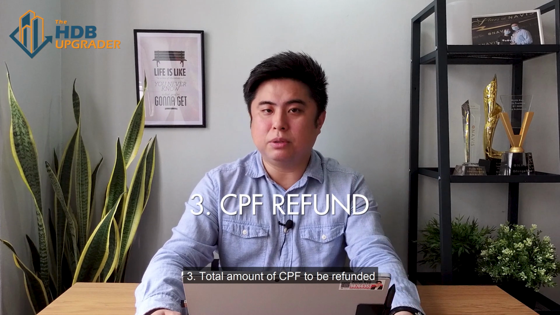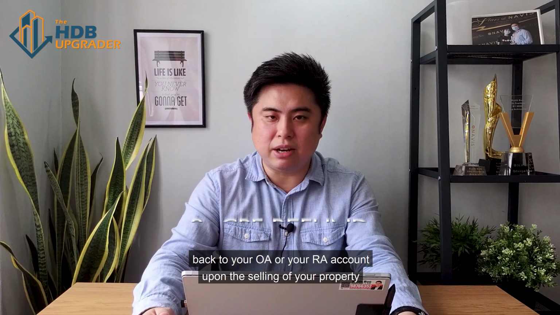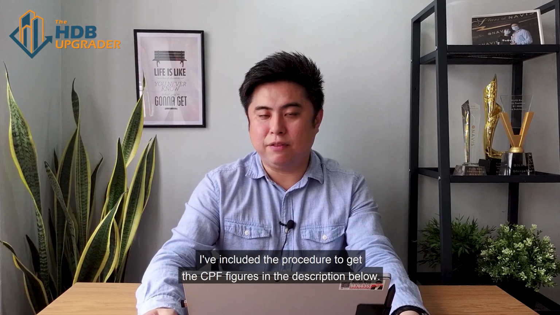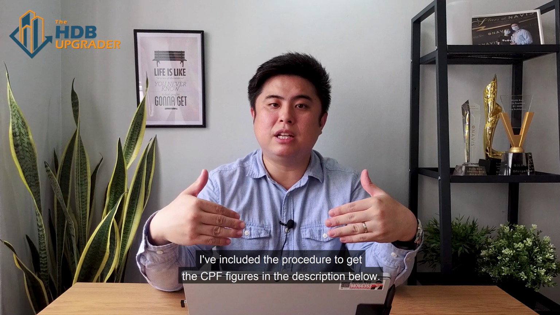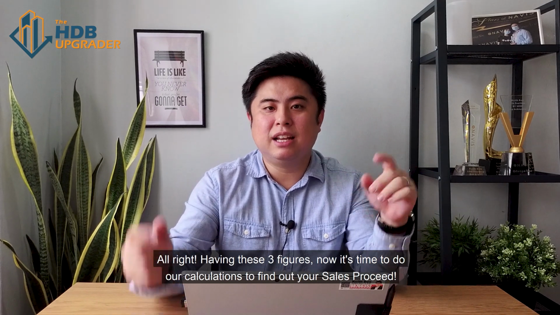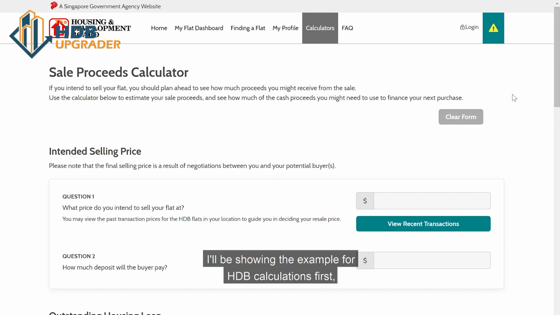Number three will be the total amount of CPF to be refunded back to your OA or your RA account upon the selling of your property. And this applies to all owners of the property. I've included the procedure to get the CPF figures in the description below. Alright, having these three figures, now it's time to do our calculations to find out your sales proceeds. I'll be showing the example for HDB calculations first.